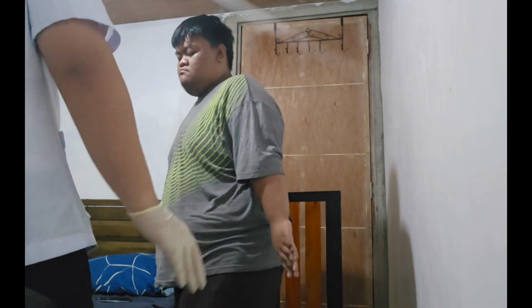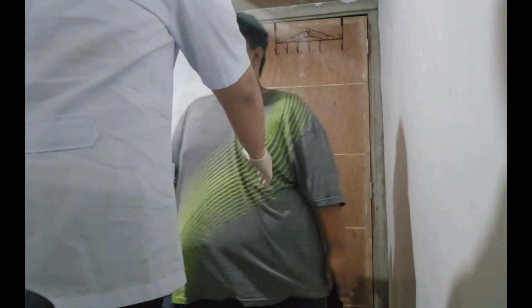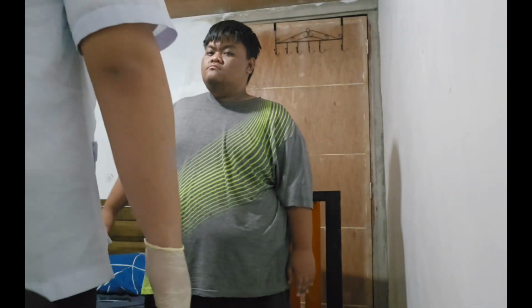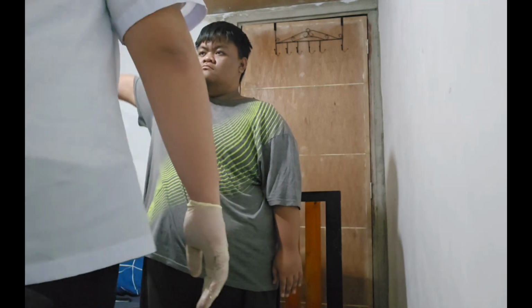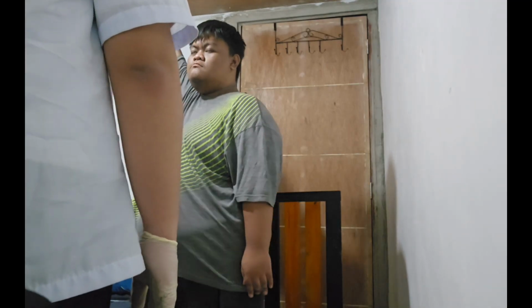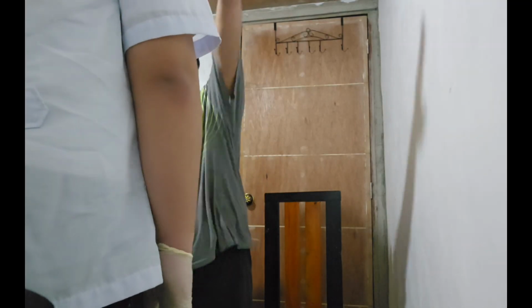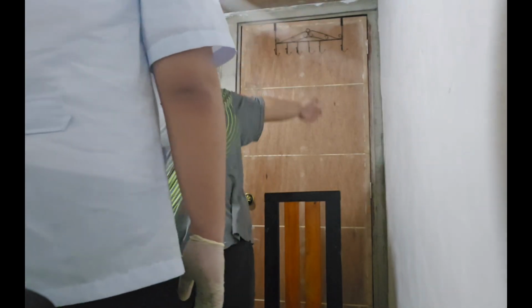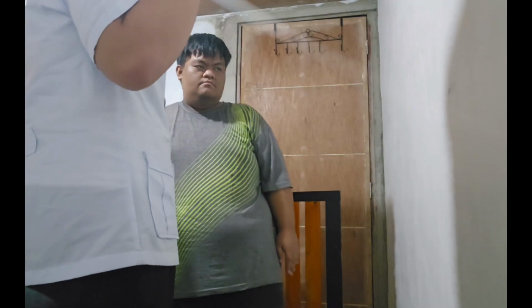Then we'll proceed by assessing the rotation, if the patient feels anything. Face the patient. Here, sir, stand sideways like that. Then I want you to go up, then down. Like that. Can you still do it? The other hand. Is there any pain? No. During the abduction and adduction, is there any pain or any abnormalities? None.